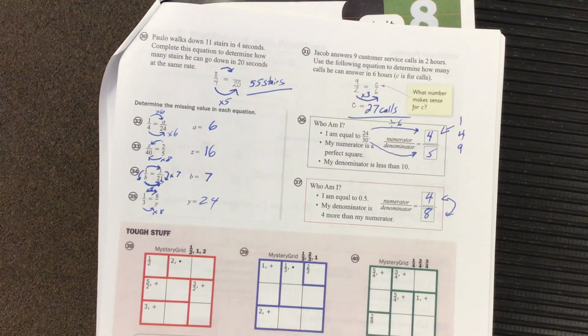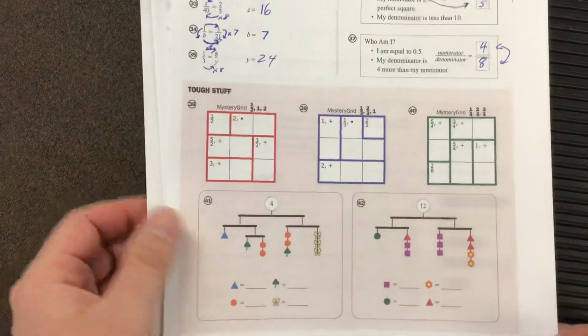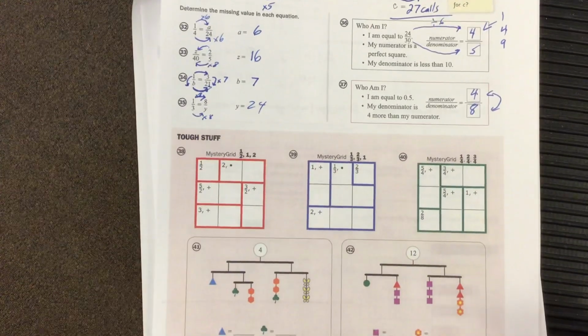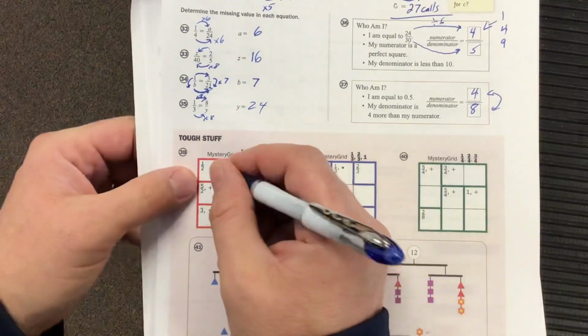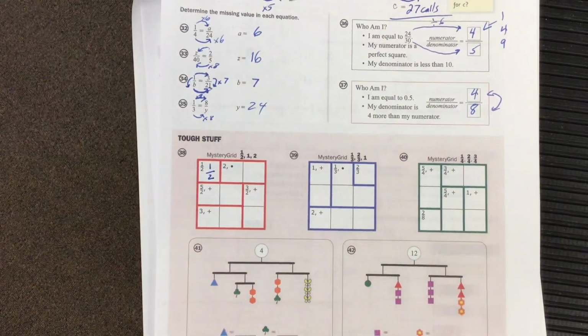I'm such a genius. Mystery grid, I think we're fine. Go to fractions. These are fractions. All right, let's try one then. We'll do 38. We'll just do the first one. Aren't you guys glad I saved this life? No. This one is a half. Of course.